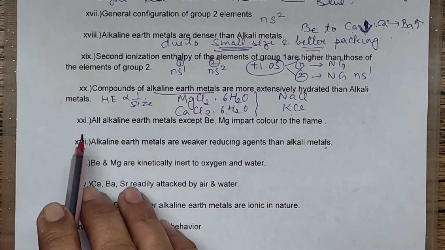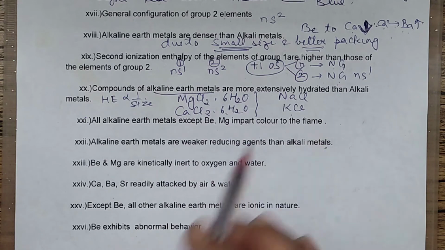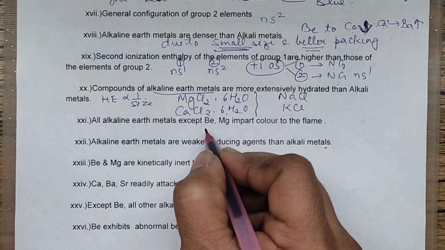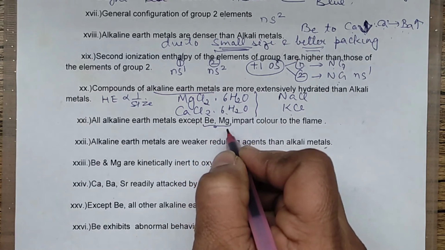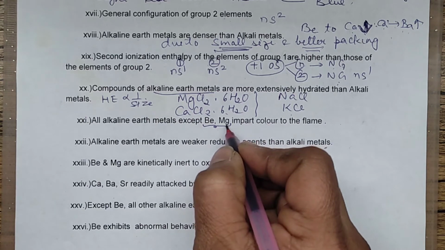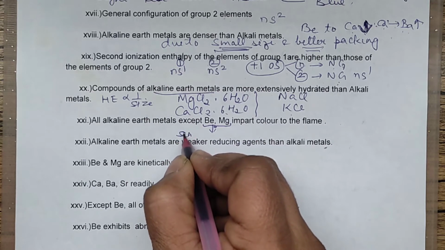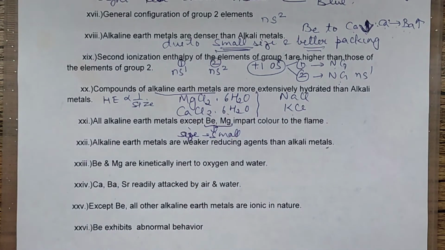Next, all alkaline earth metals except beryllium and magnesium impart color to the flame. Why they impart color? In alkali metals we've already discussed that, because their ionization energies are low. Even here in alkaline earth metals, all of them exhibit it, but for these two, because their size is small. Due to small size, their ionization energy will be more. More energy will be required to excite the electrons. That is why they do not impart color to the flame.